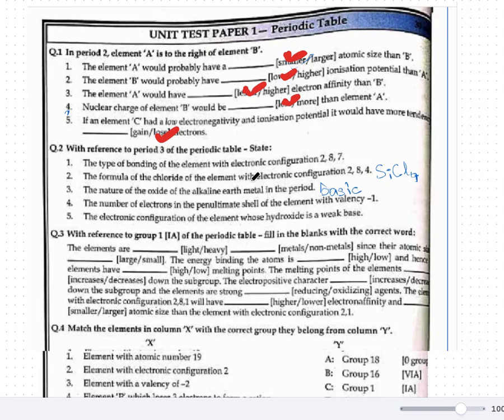The alkaline earth metal in period 3 is sodium, okay.